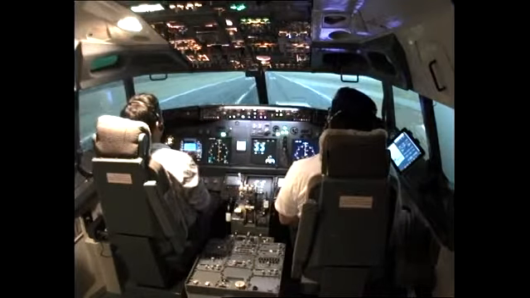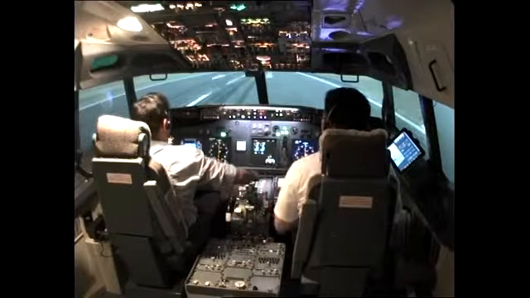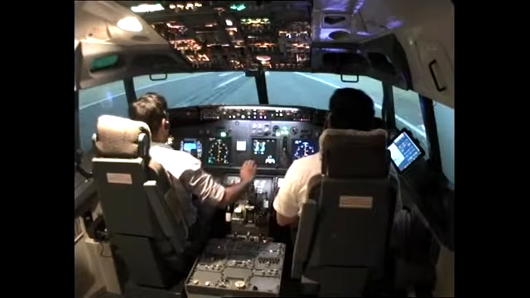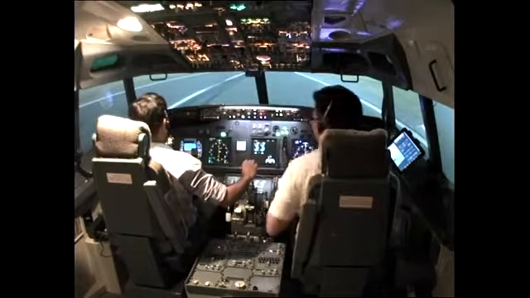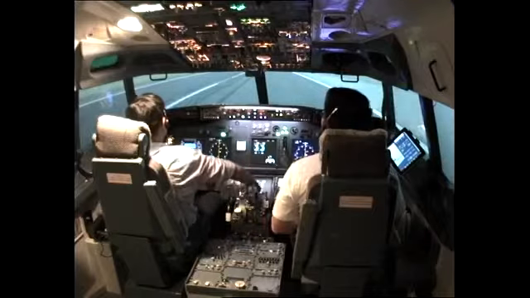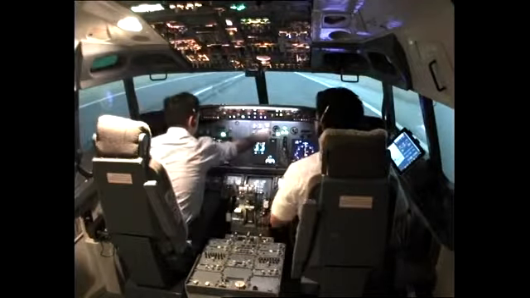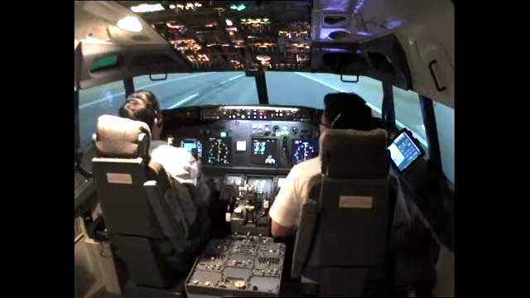20, 10. Nice. And thrust reversers. Pull back. Okay. At 70 knots, okay? 70 knots. Push back down, okay? Okay. Right, push down. Auto brake disarm. It's already disarmed. Yeah. Now we have to use the toe brake to stop the aircraft, okay?